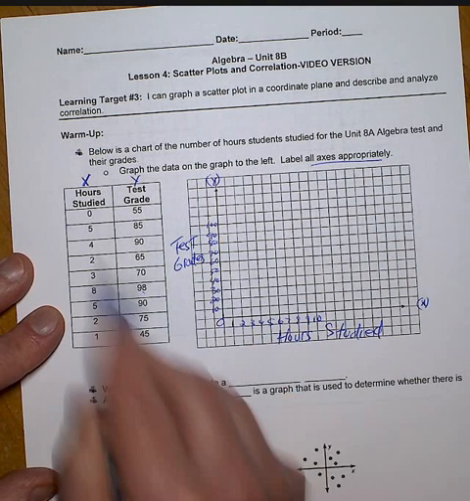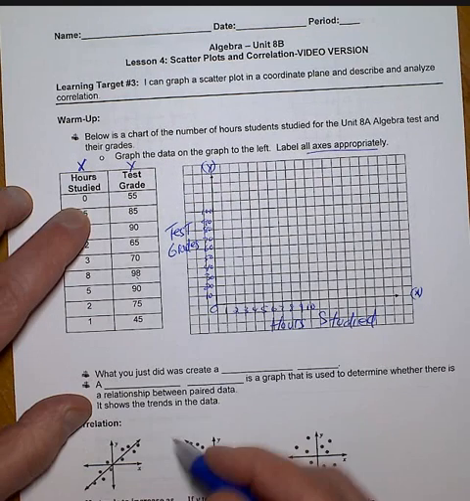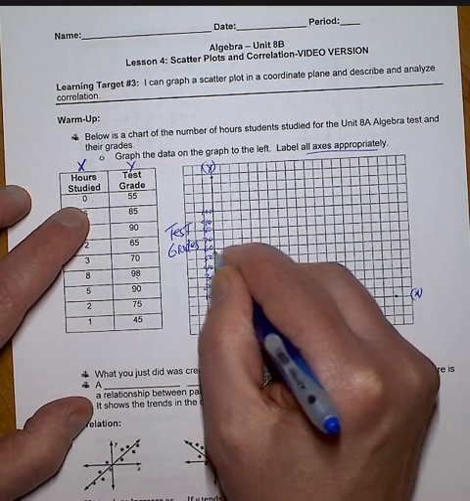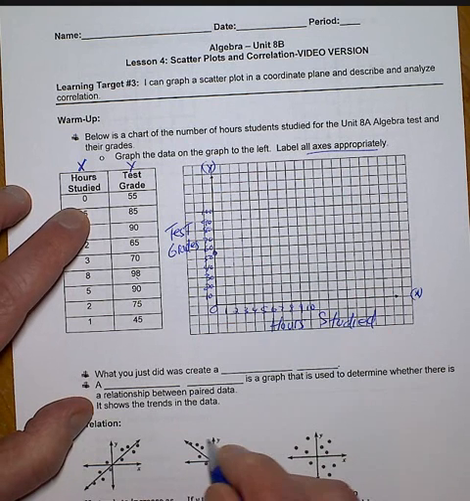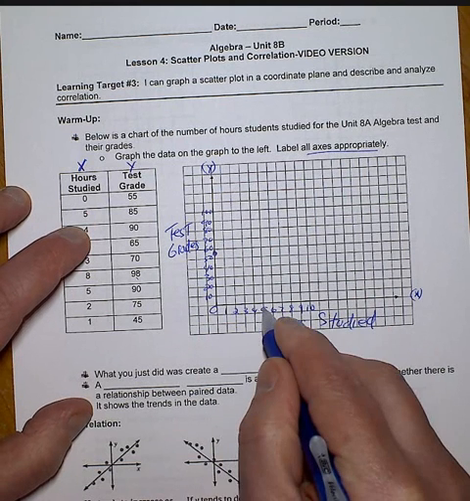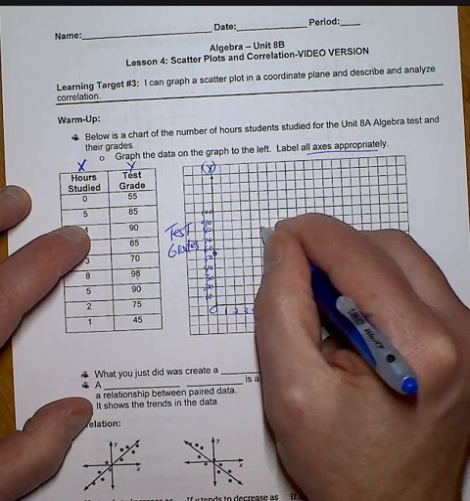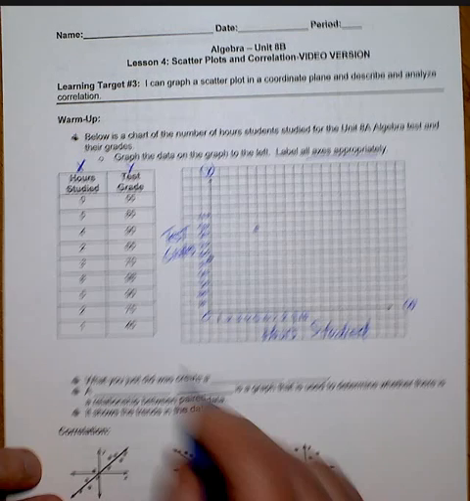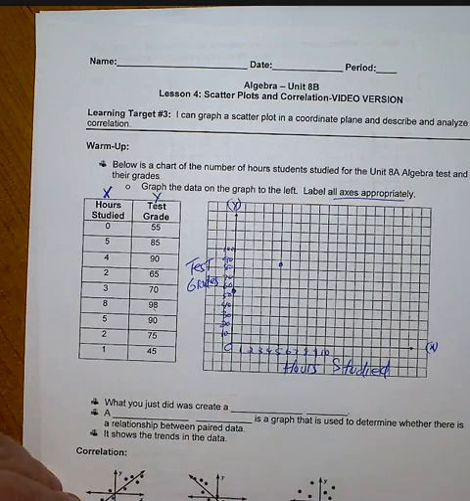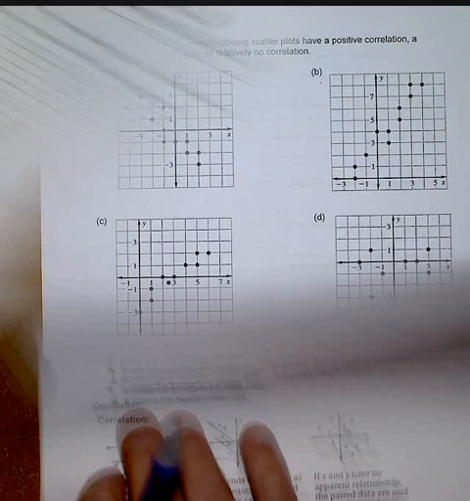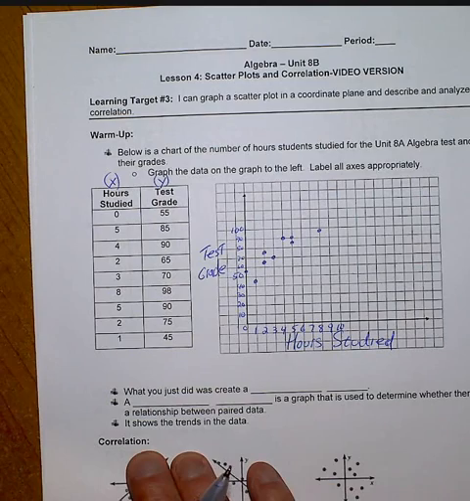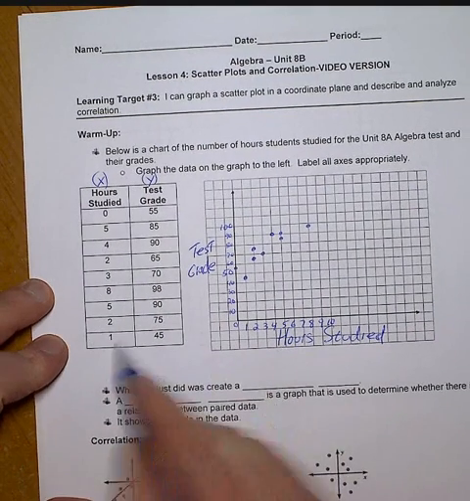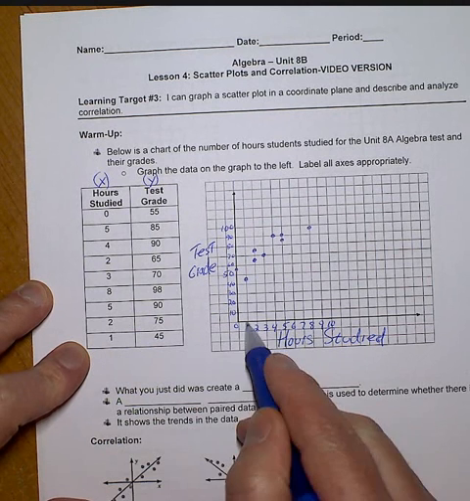Now I just have to start plotting some points. So I'm going to plot 0, 55, so between 50 and 60. Put a point. I'm going to plot 5 and 85, so 5 and 85. Okay? I'm going to keep plotting until I get all these points on here, which is going to look just like that. So as I plot all these, I ended up with 1 and 45 right there.